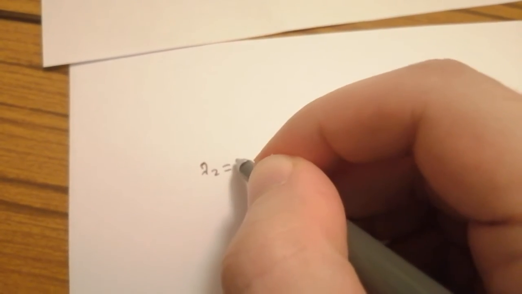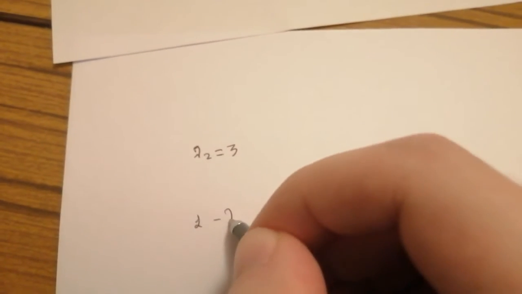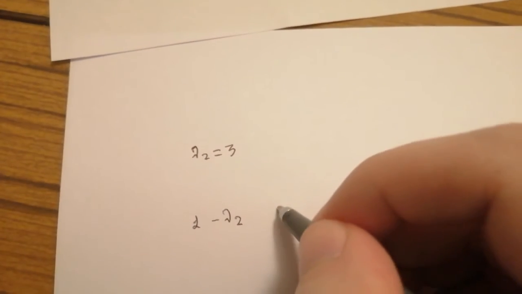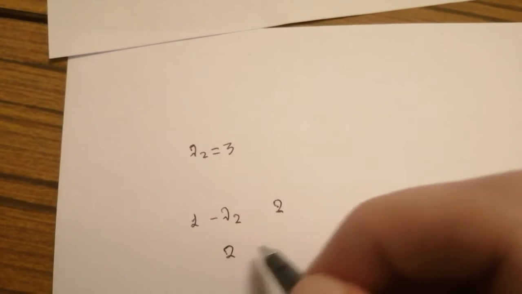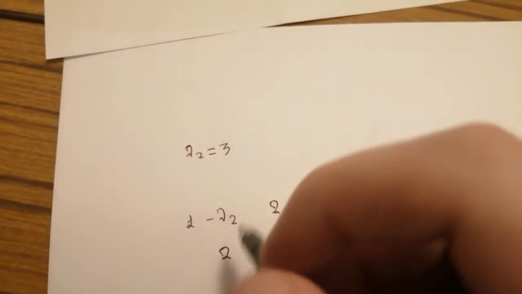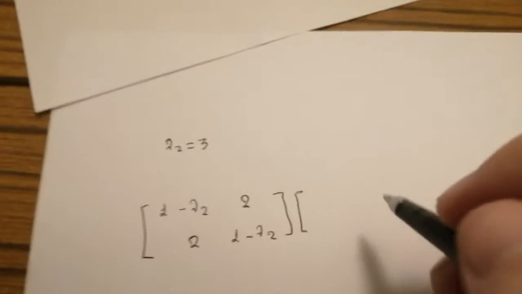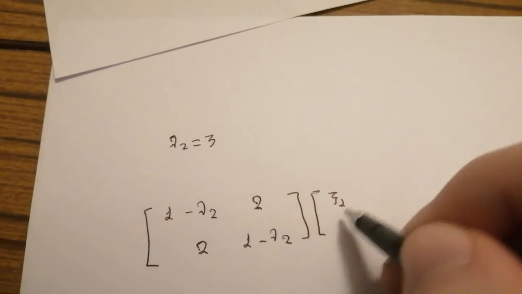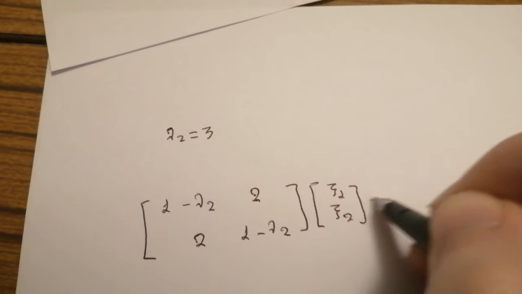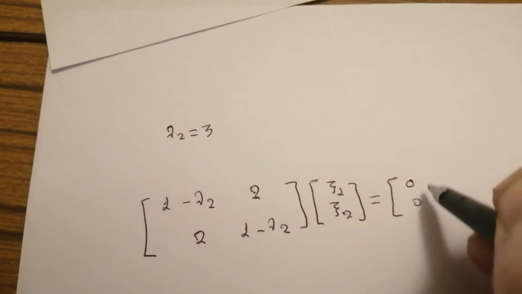Now let's take the second eigenvalue, lambda 2 equals 3. We have 1 minus lambda 2, 2, 2, and 1 minus lambda 2. We want to find the second eigenvector, xi 1, xi 2, equal to 0, 0.